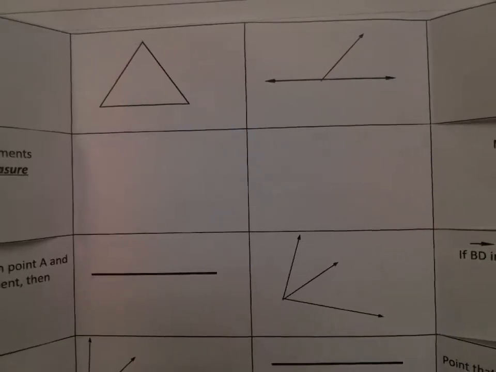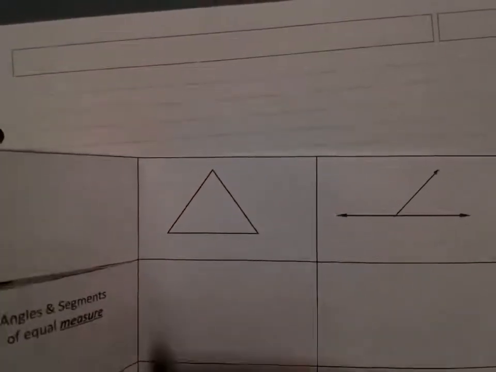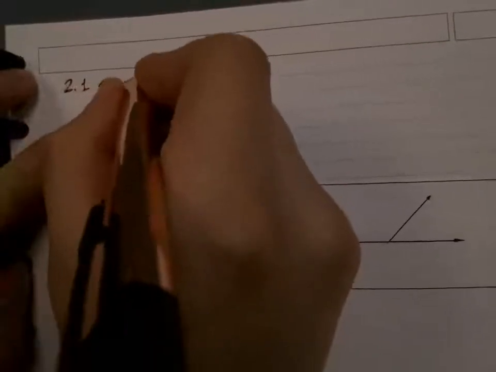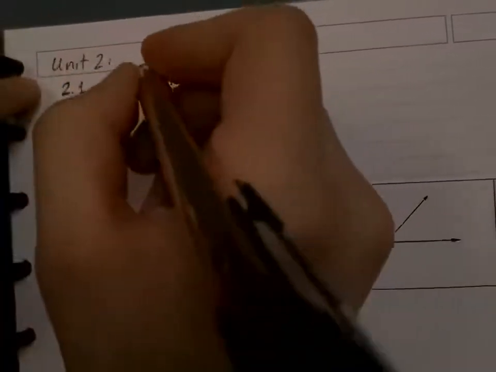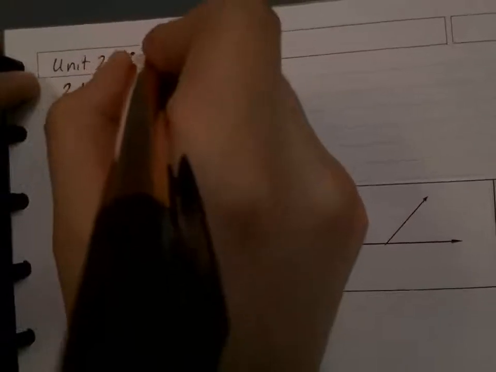So this is going to be unit in your notes. Oops, up the camera. Is unit 2.1, geometry vocab, and the overall unit title for this is Unit 2, similarity and congruence.